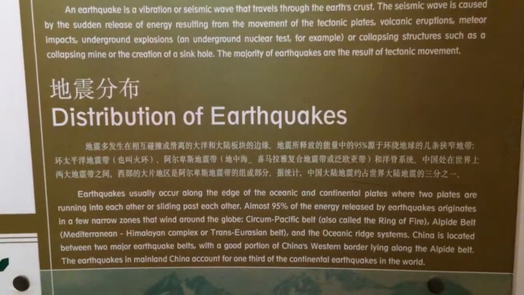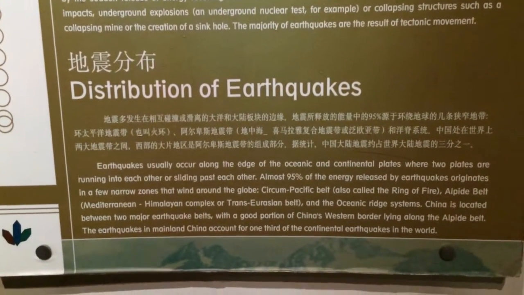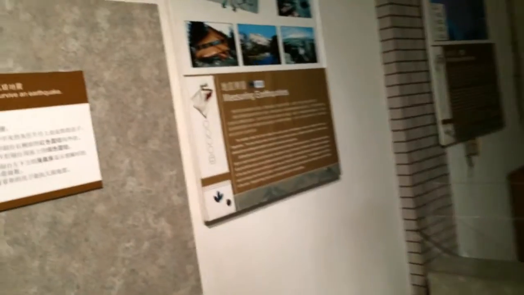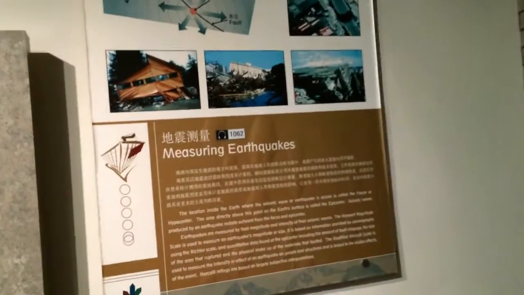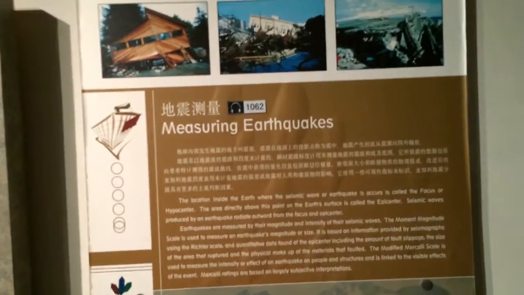The Circum-Pacific Belt is the Ring of Fire. The Himalayan complex is the Trans-Eurasian Belt. Also along ocean ridges is where the crusts come back together instead of splitting apart. No, they split apart instead of coming together at the ocean ridges.